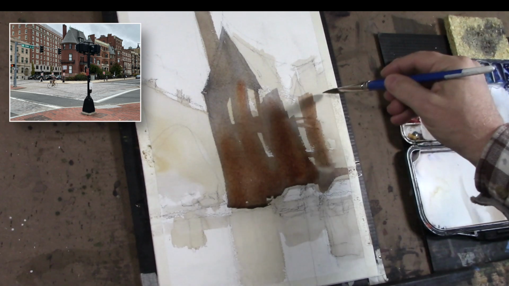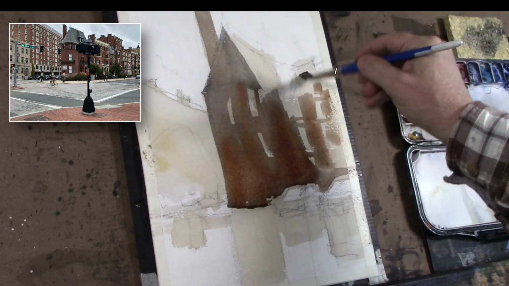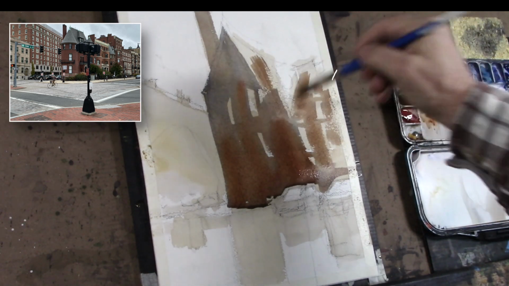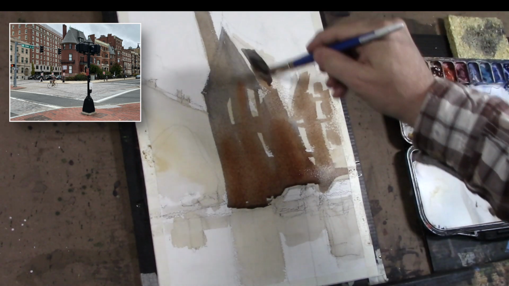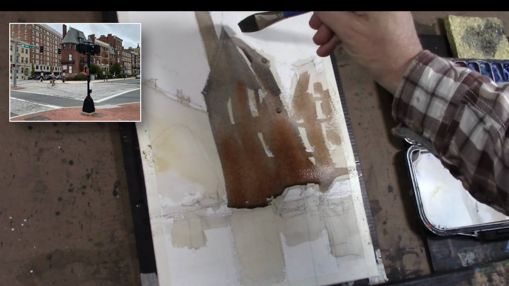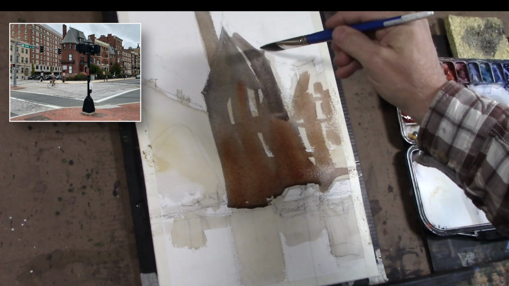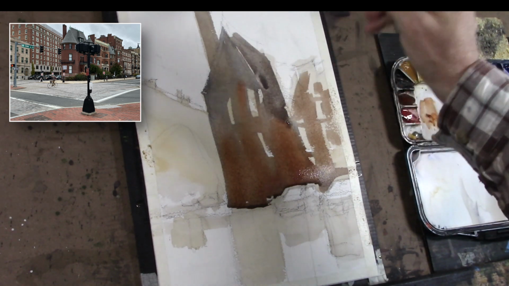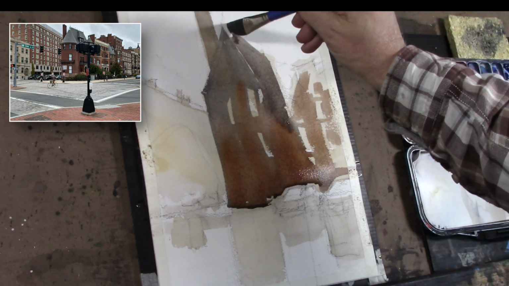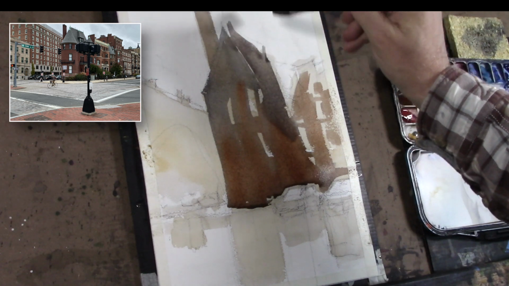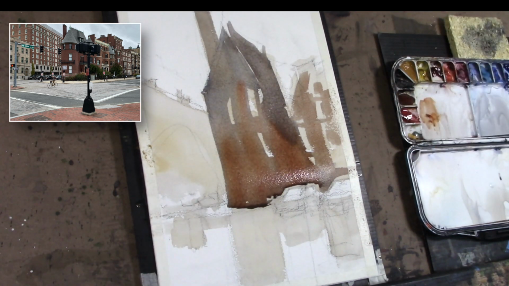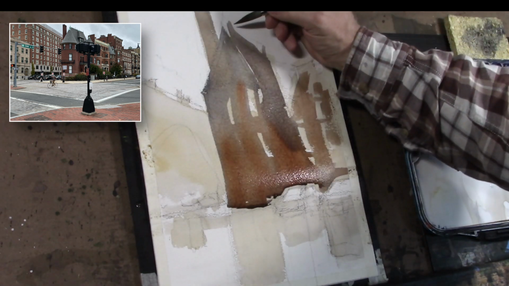Let's design some windows here. You don't have to follow anything in particular. A little bluish gray. We can put a little lavender in because it's such a nice color in tandem with our burnt sienna. A little bit of a smaller brush. Give it a little bit of elegance.